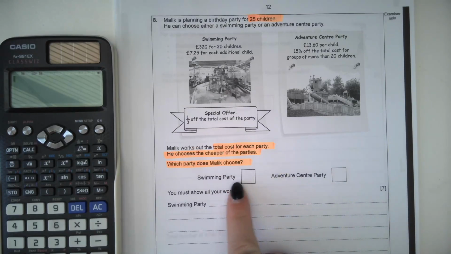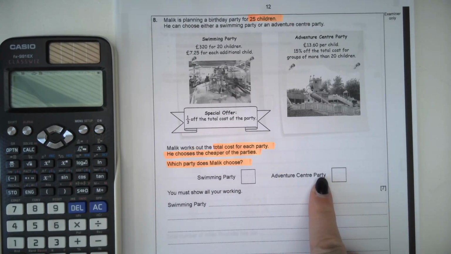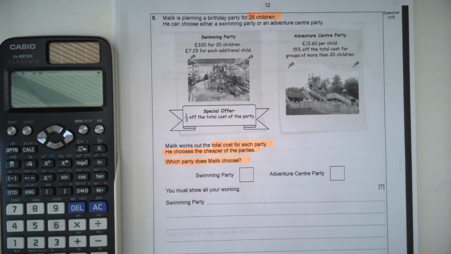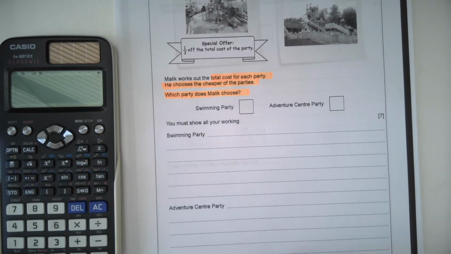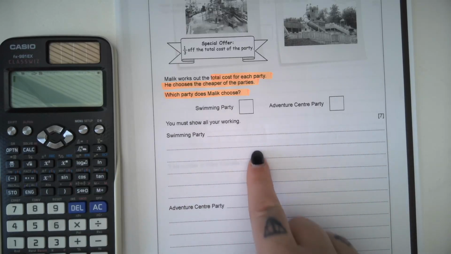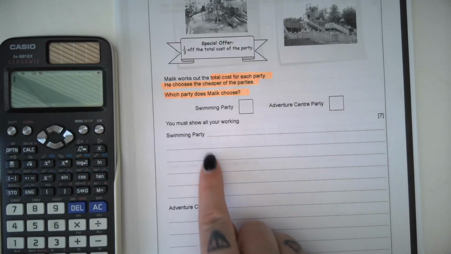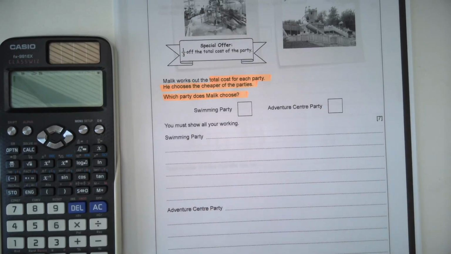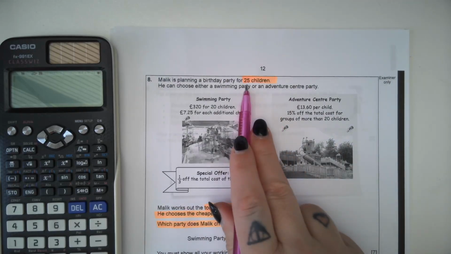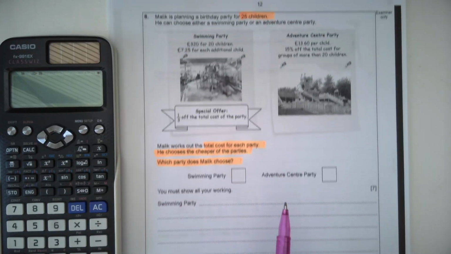So we have to select swimming or adventure centre. We've got to show all of our working out. And they've given us a section for swimming party and adventure centre party. So we've got a section for each set of our working out. We're not going to tick a box randomly. We're going to do some working out. So we have 25 children in total. Let's start with the swimming party.